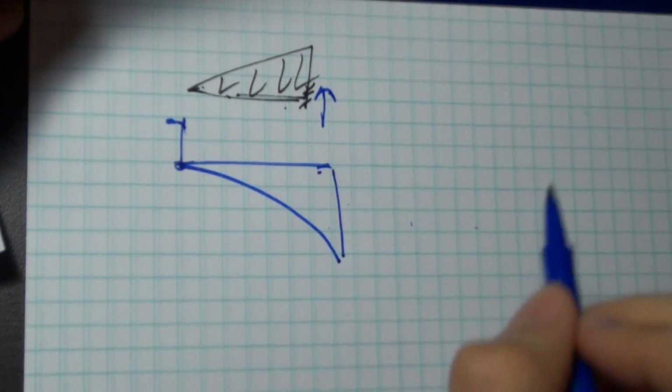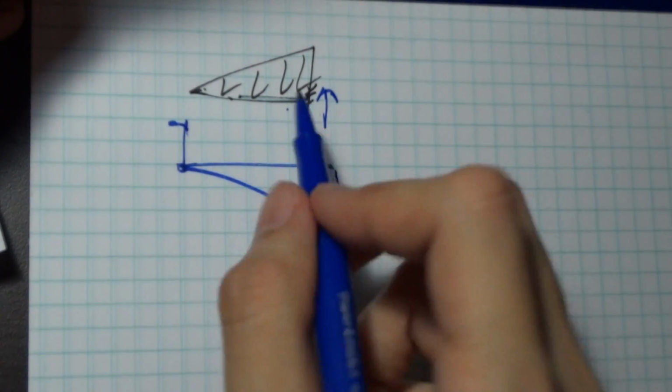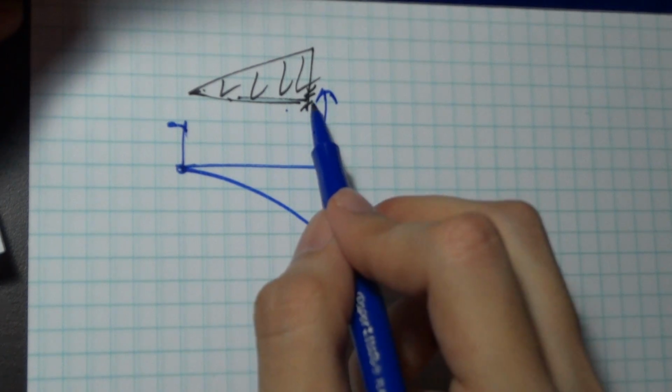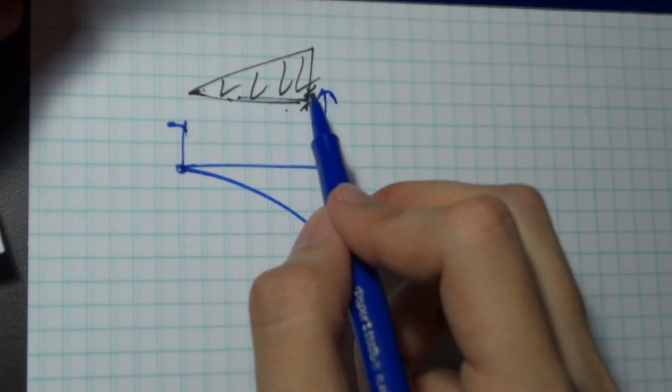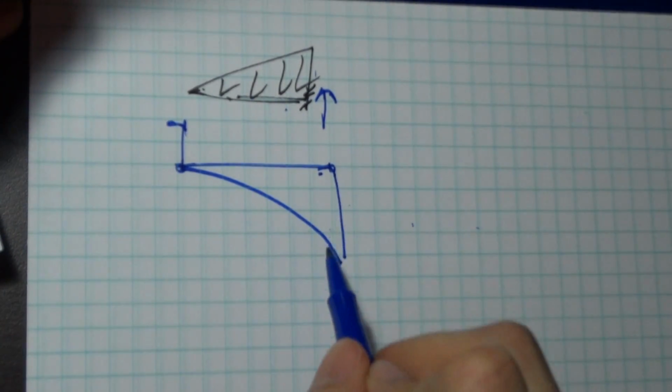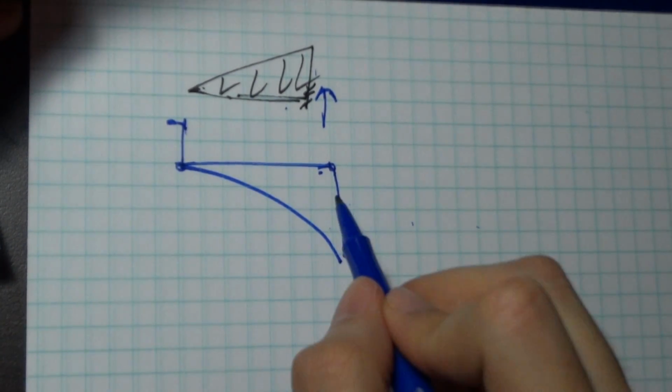And if I had my vertical reaction up here, I need to end at 0. So at the end, my reaction is pointing upwards. This is a cantilever, so the reaction is counteracting this triangular load. That reaction will take me all the way back up to 0.